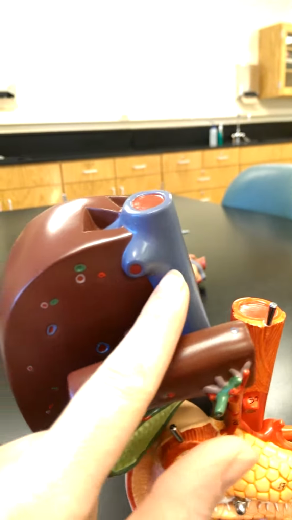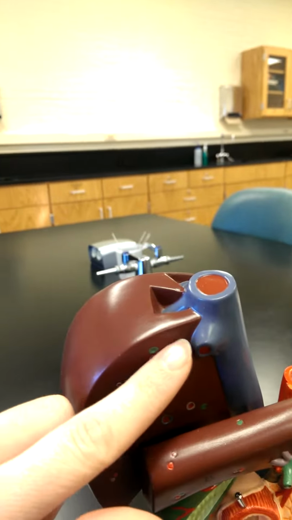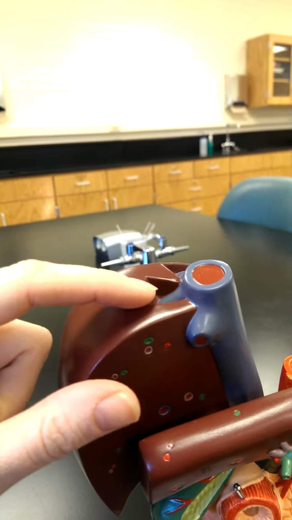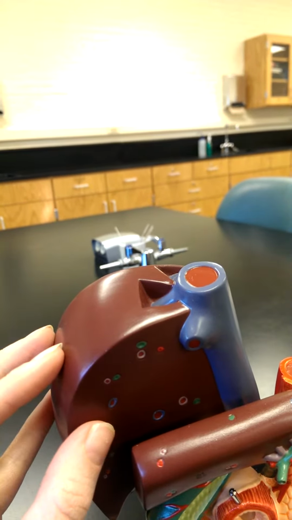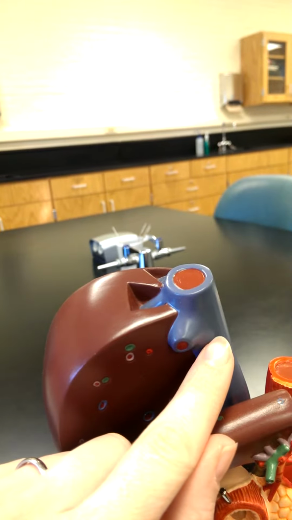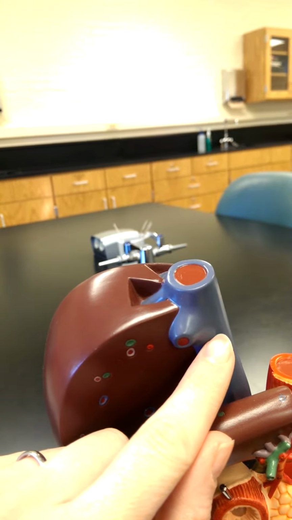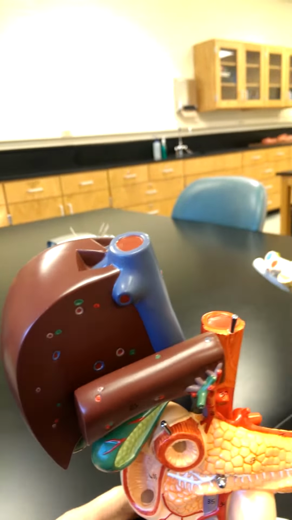I see my inferior vena cava, and I can see some hepatic veins, which are carrying clean filtered blood from my liver into the inferior vena cava, where we can then return that blood to circulation. We can return it to the heart.